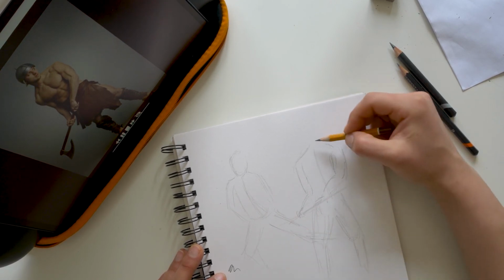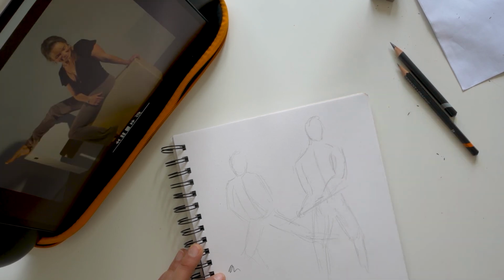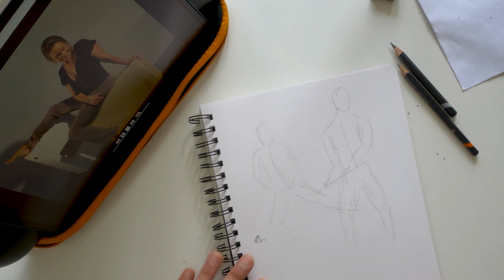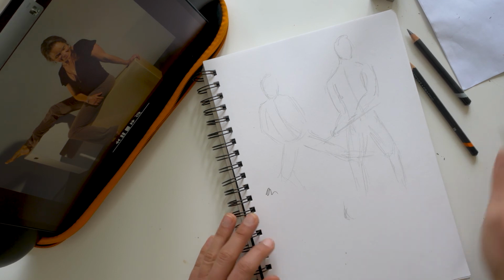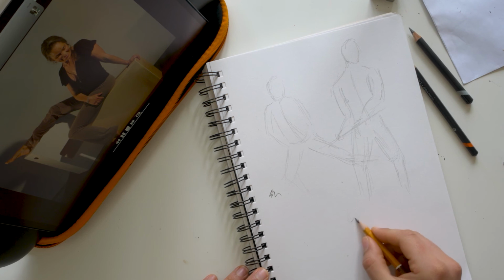The head's the least important part for this, because you're really just trying to think about body language and the form. The head falls on quite naturally after you've got the rest of the form right. Mess this one up a bit.